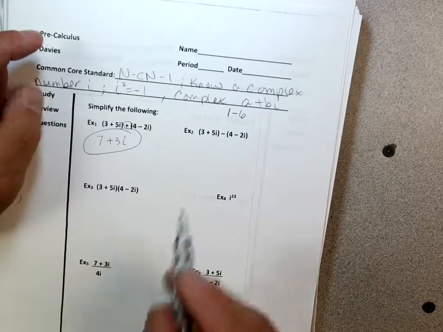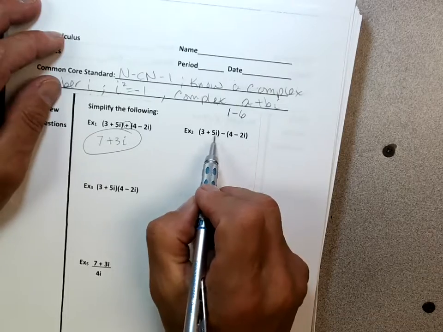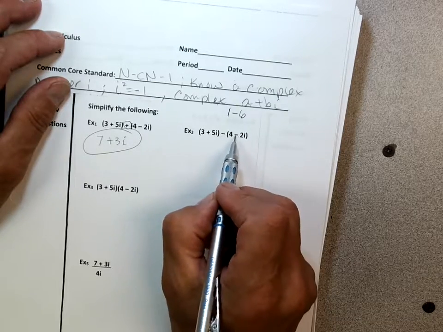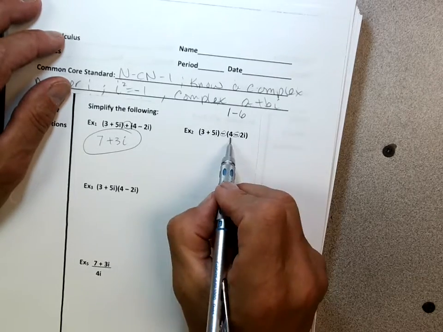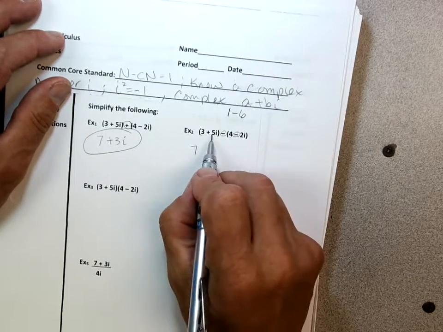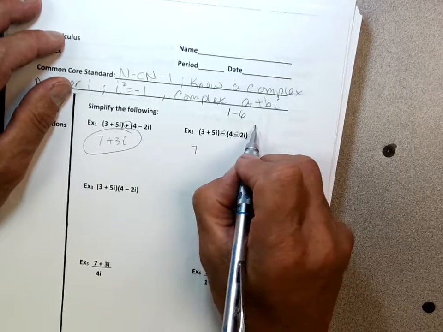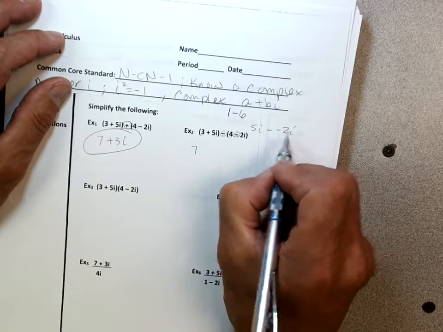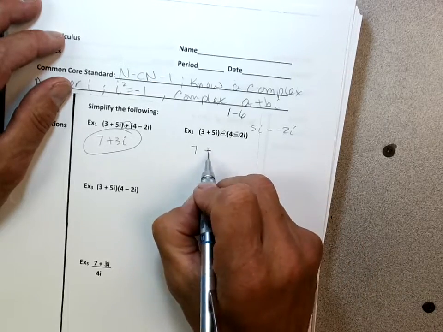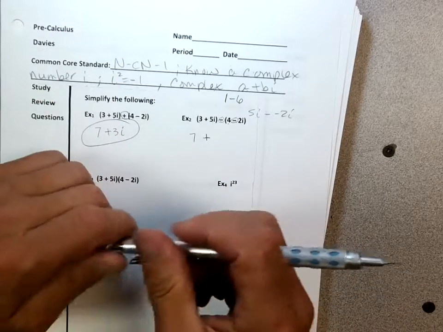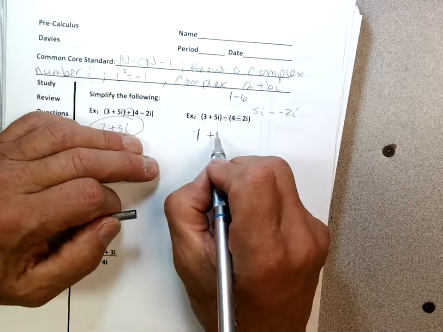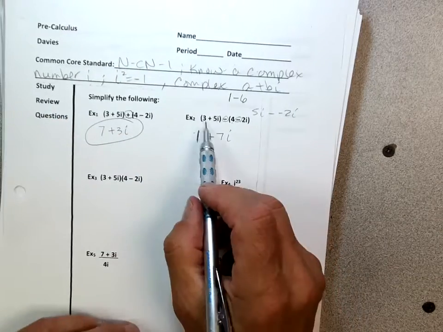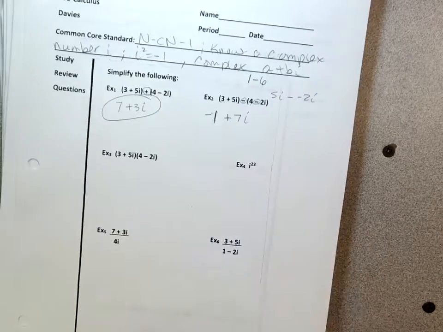Okay, example 2. We're just going to subtract. Reals with reals, imaginaries with imaginaries. Got to be careful of the double negative here. So 3 minus 4 is a negative 1. And 5i minus a negative 2i is the same thing as a plus, which gives me a positive 7i. Oops, I made a mistake on this one. So it's negative 1 plus a 7i. There we go. Yeah, 3 minus 4 is a negative 1. Alright. Sorry about the mistakes, you guys.